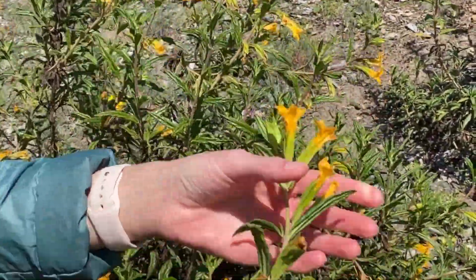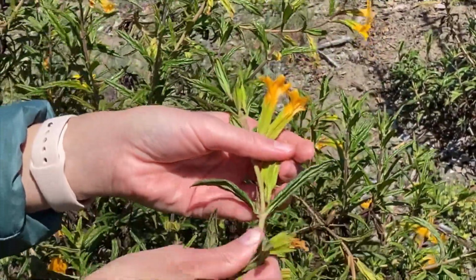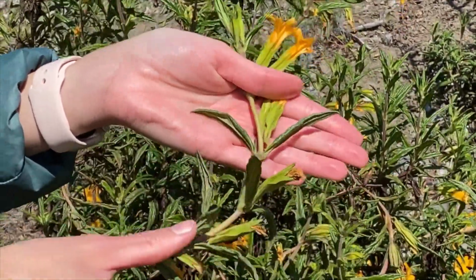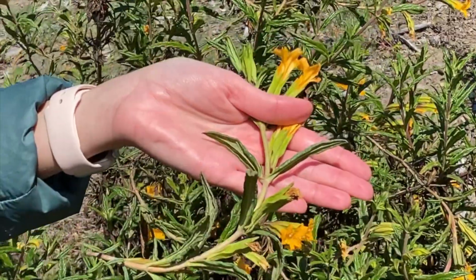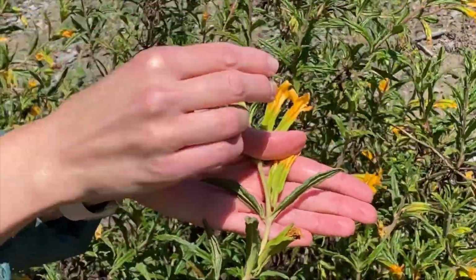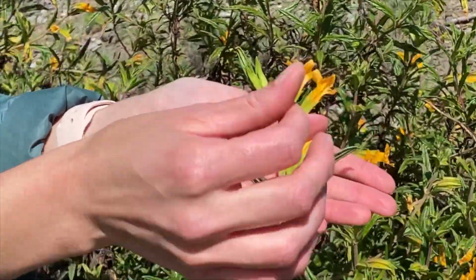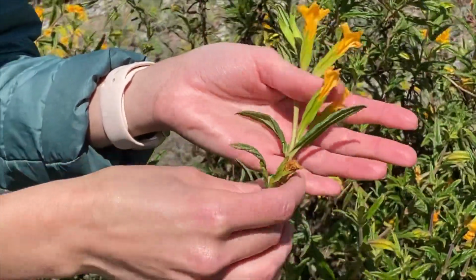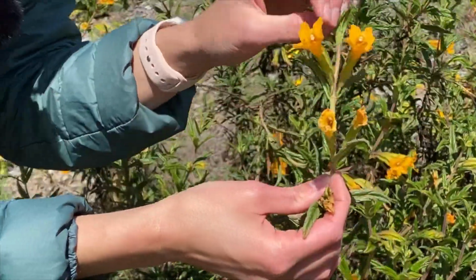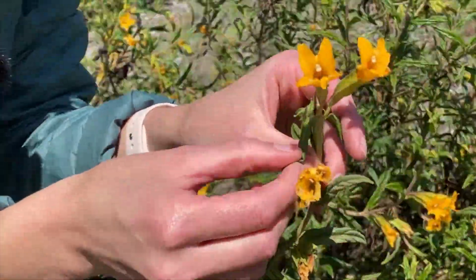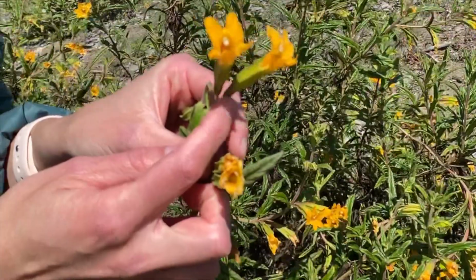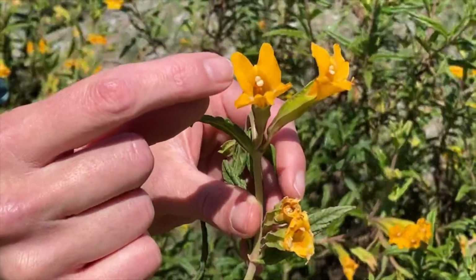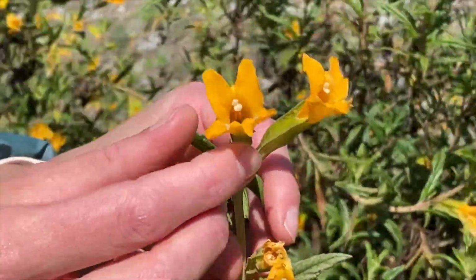So first let's take a look at the leaf arrangement. You can see that we've got 2 leaves per node. The bush monkey flower is also sometimes called the sticky monkey flower. It is very sticky, so it exudes some sticky substance. If you ever see this plant, you can squeeze the leaves or the top of the stem, and you'll feel that it is quite sticky. So it's got 2 leaves per node, and then it has these pairs of flowers. The flowers are borne out of the axils there. They've got these tubular flowers here. You can see that big white stigma in the very center there.